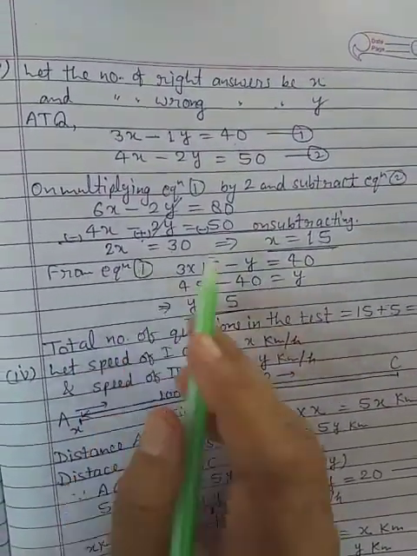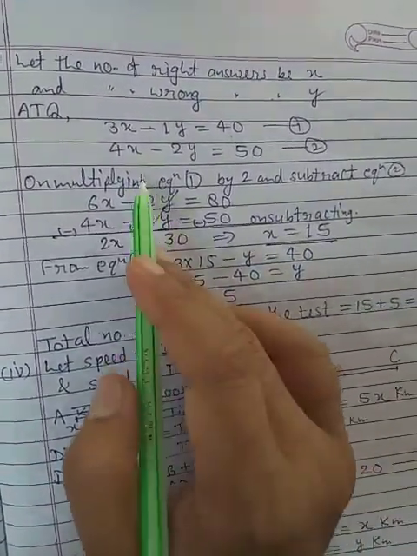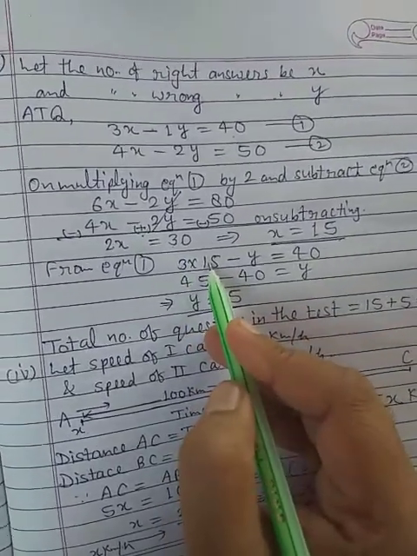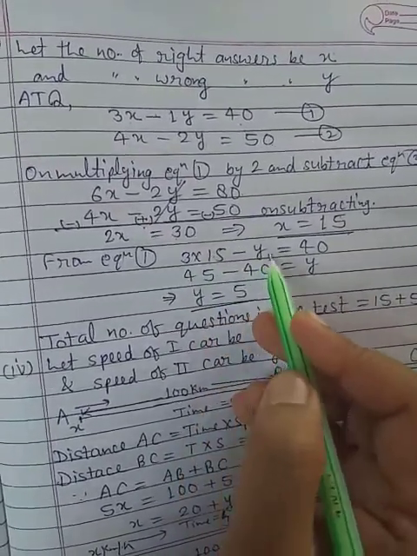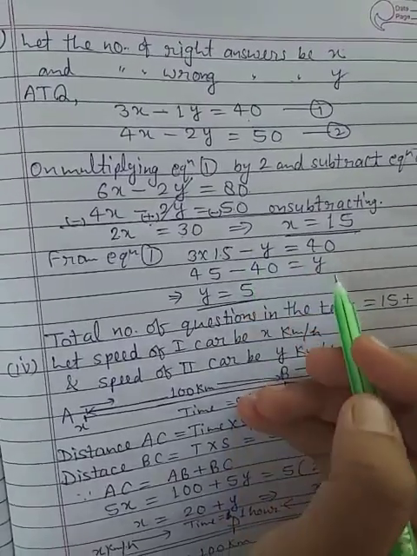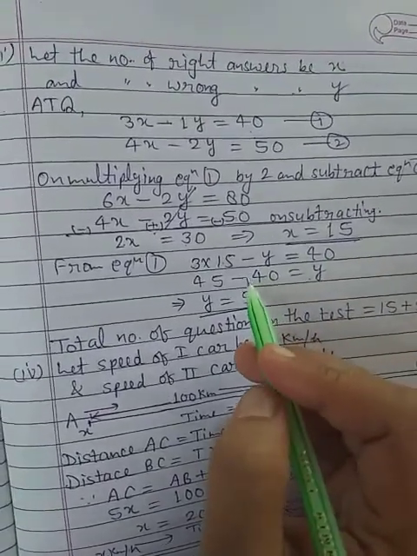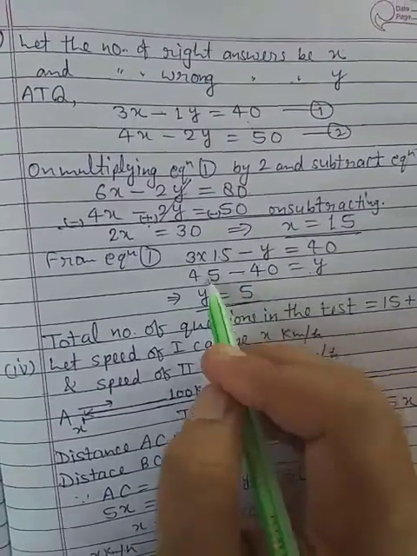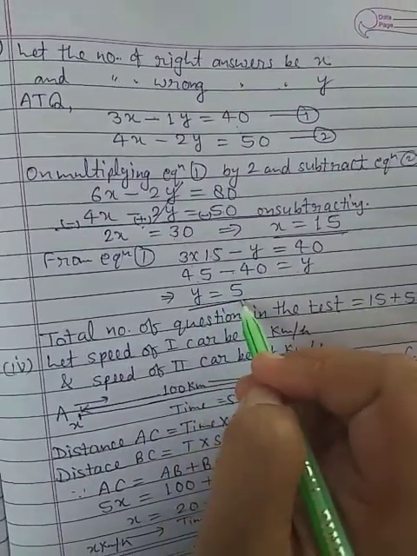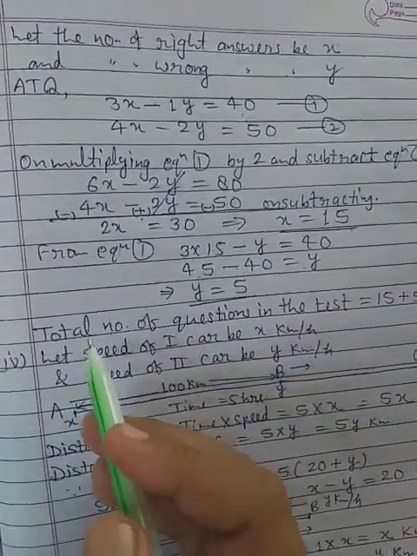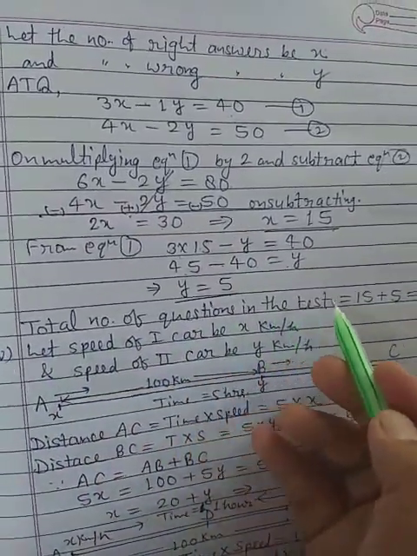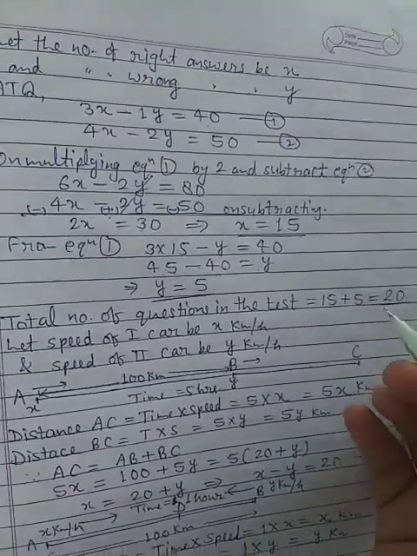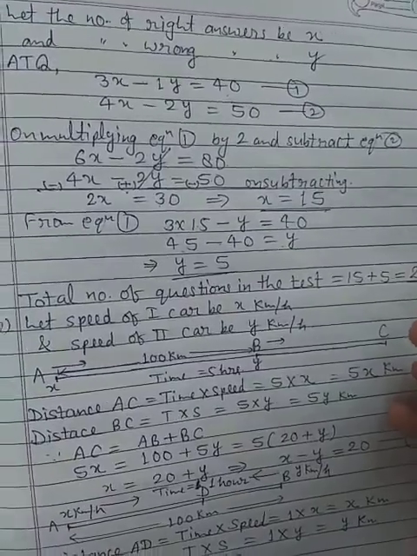Now from equation 1, we put this value of x in 3x minus 1y equals 40. So 3 into 15 in the place of x, 45 minus y equals 40. y transfers to RHS, so it will be plus, and 40 transfers to LHS, so it will be minus. 3 into 15 is 45, minus 40, that is 5. So y equals 5 we can write. Now we have to find the total number of questions. So the total number of questions in the test is x plus y, because x are correct and y are wrong. So we add both: 15 plus 5, that will be 20 questions.